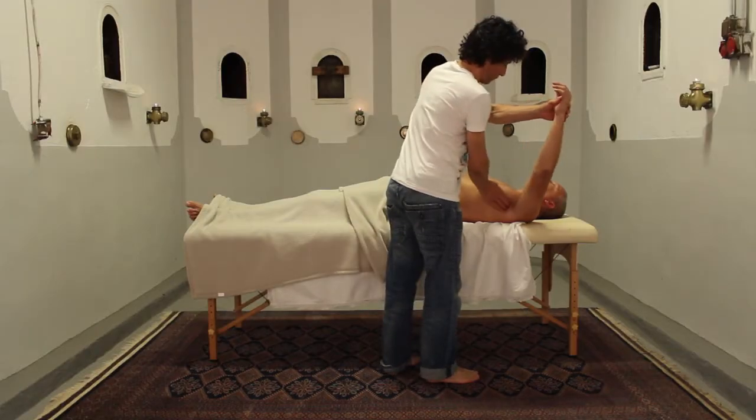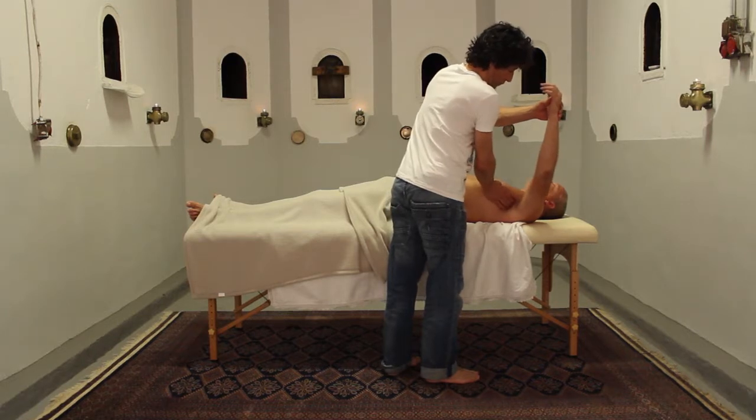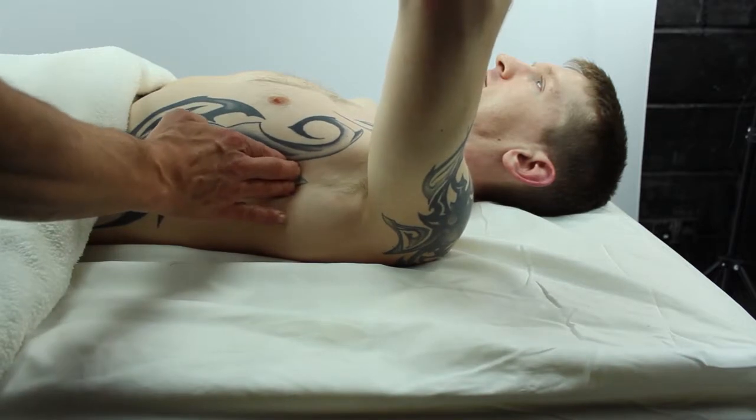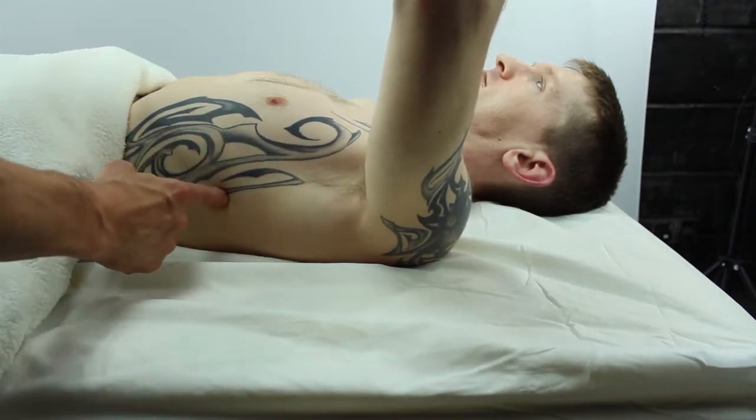Technique 2. Use your homolateral hand to hold your client's wrist and bring your client's arm up. With the other hand, apply pressure with the fingers on the ribs and the intercostalis muscles.